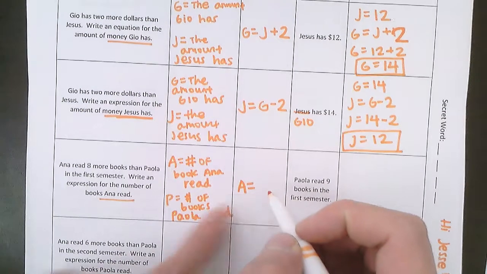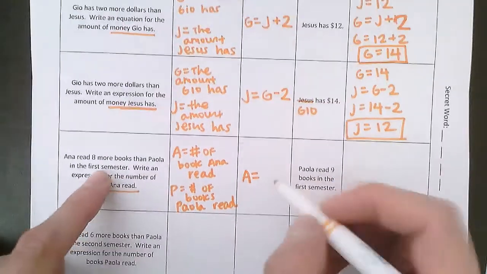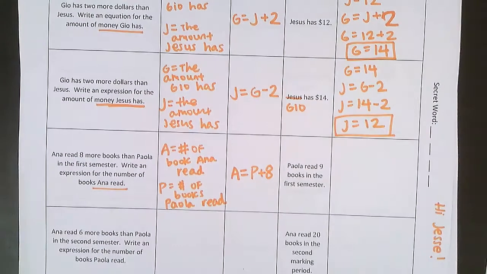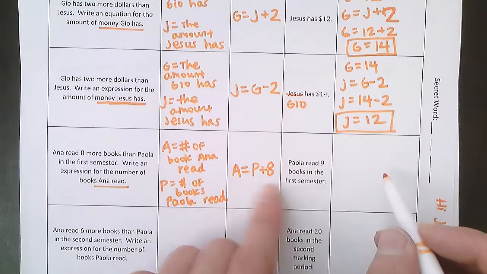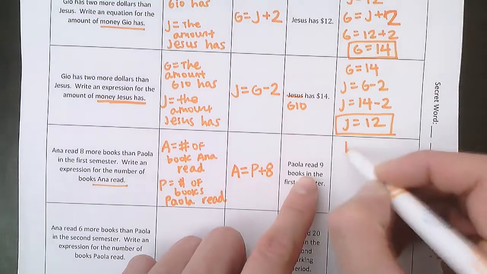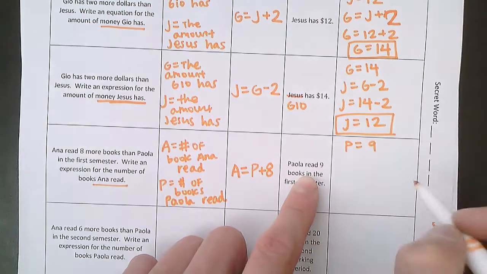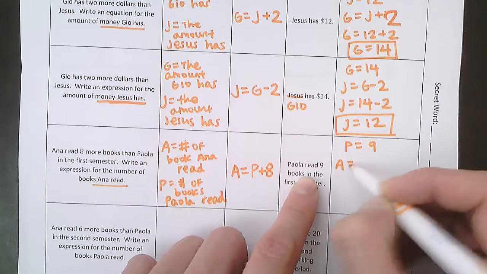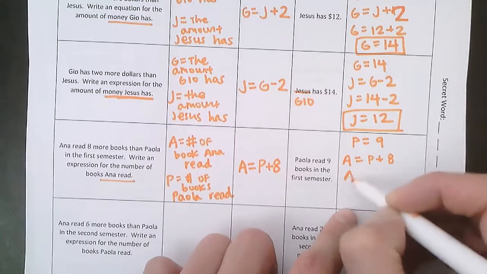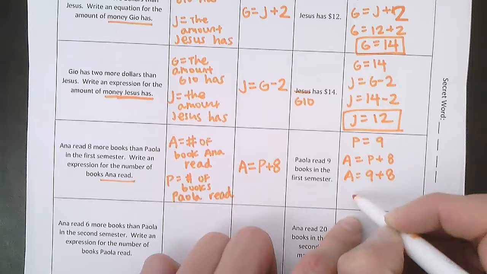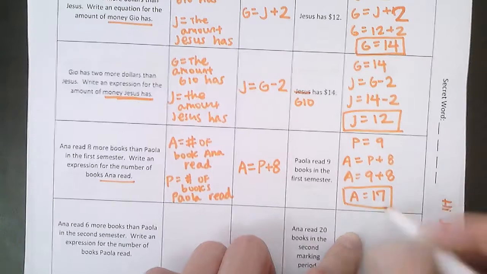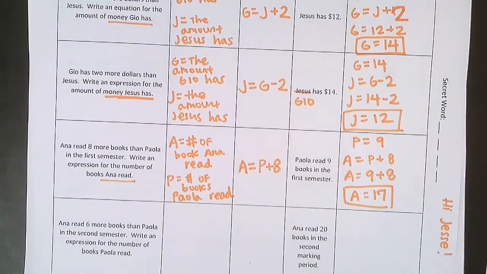The number of books that Anna read is going to be equal to 8 more than Paula, so it was Paula's amount plus 8. A equals P plus 8, and it's telling us that Paula read 9 books, so P is equal to 9. Then Anna's amount is 9 plus 8, which is 17. So Anna read 17 books. You got that on your own, 3 gold stars.